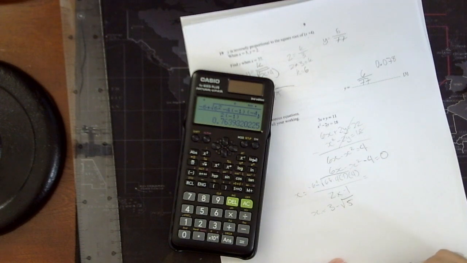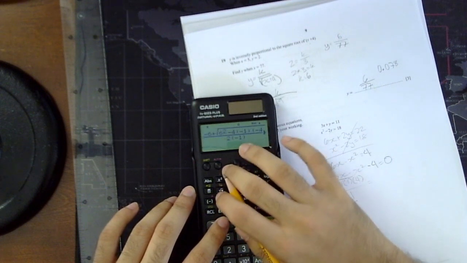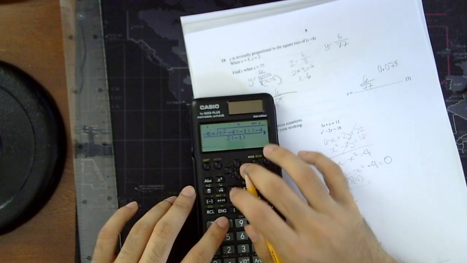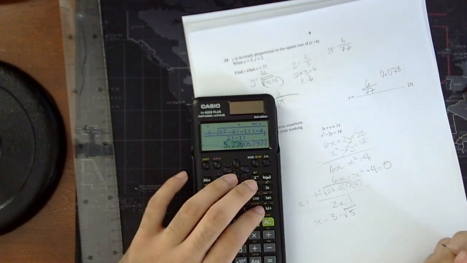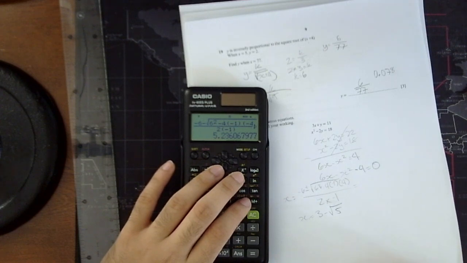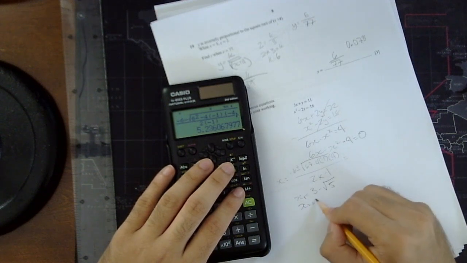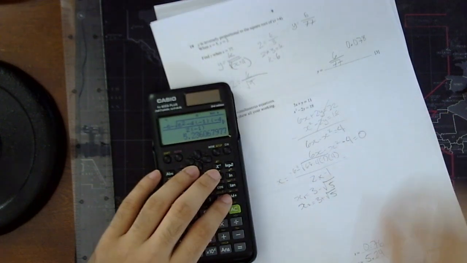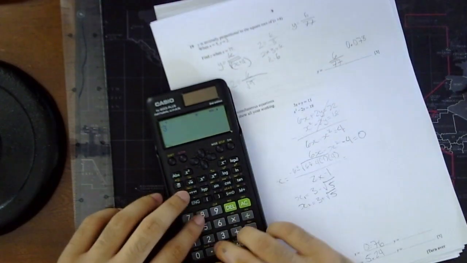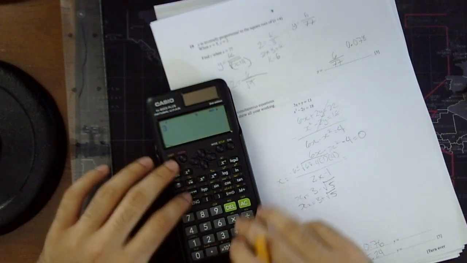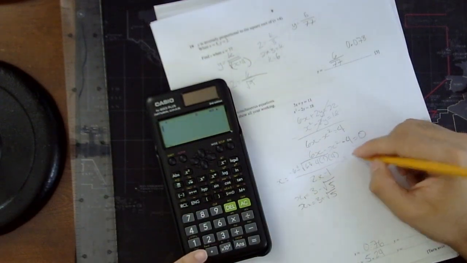And then 0.76. And then I need to do the plus. Oops, there we go. 3 plus root 5, 5.24. x2 is equal to 3 plus root 5. Then I can plug that back in here. So it gives me 3. And then x is... Oh, I have to rearrange this first.